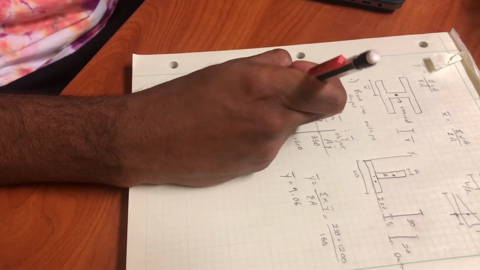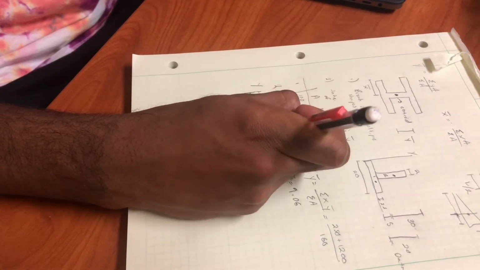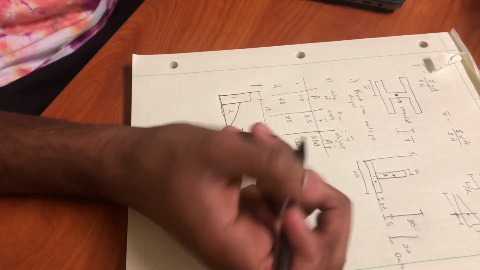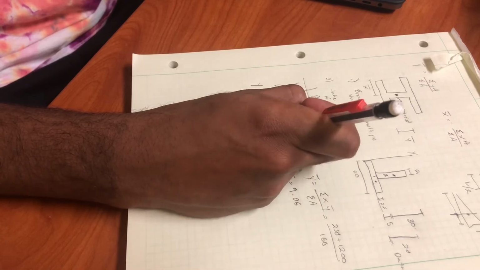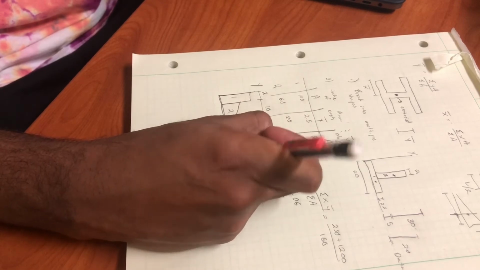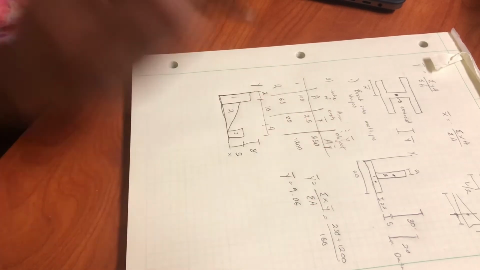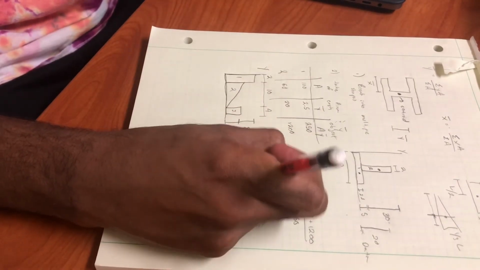But first, let me draw my dimensions. 10, 2, 4. And my x dimensions, 5, 8. Alright, so for this problem, we're looking for x bar.